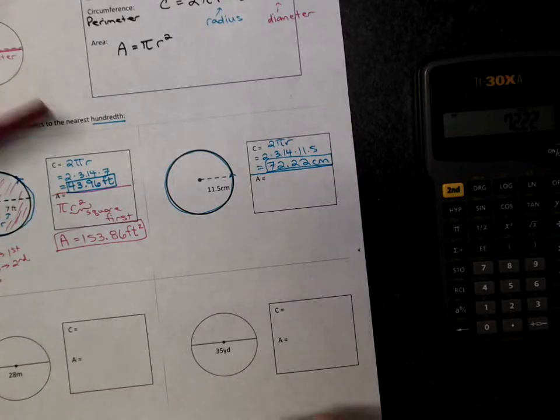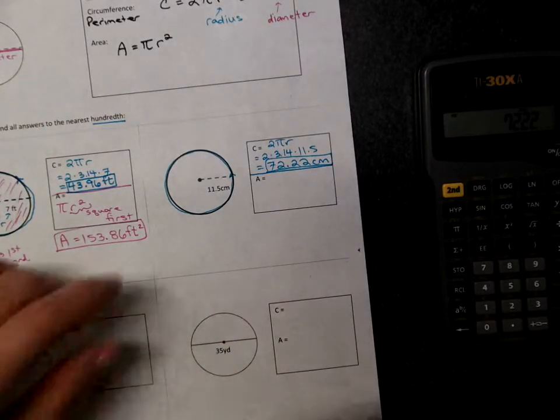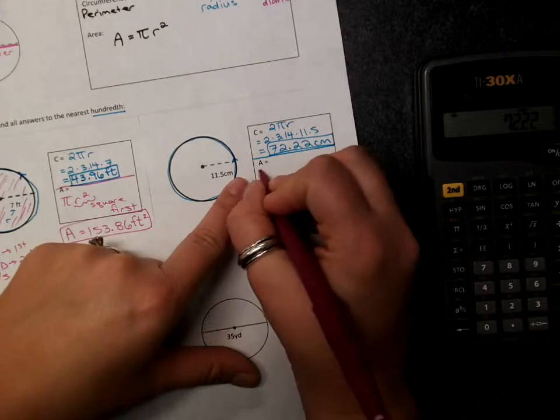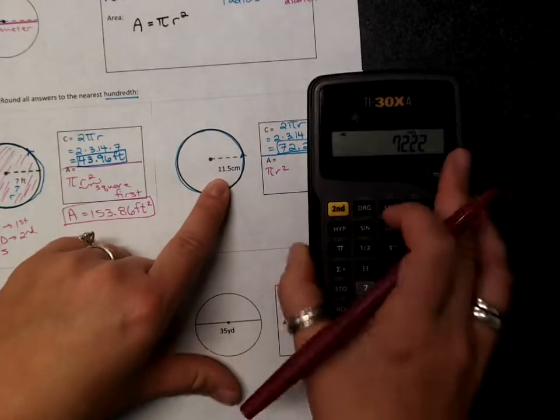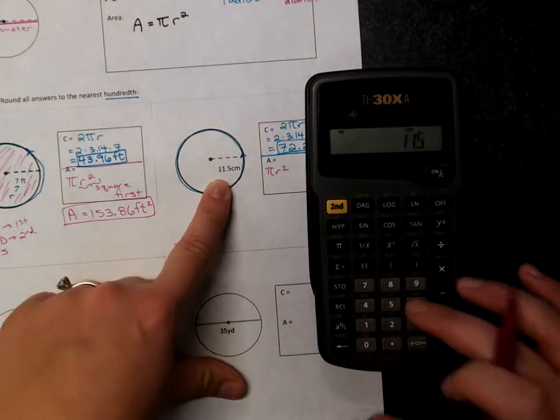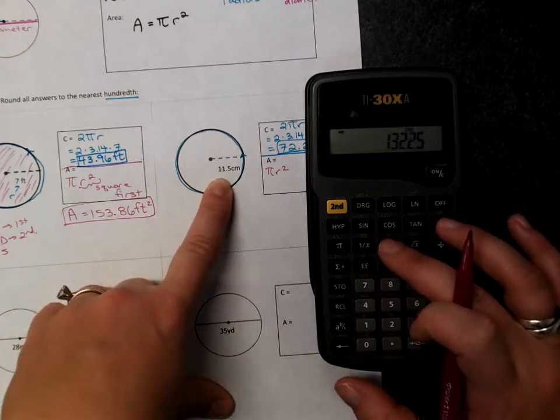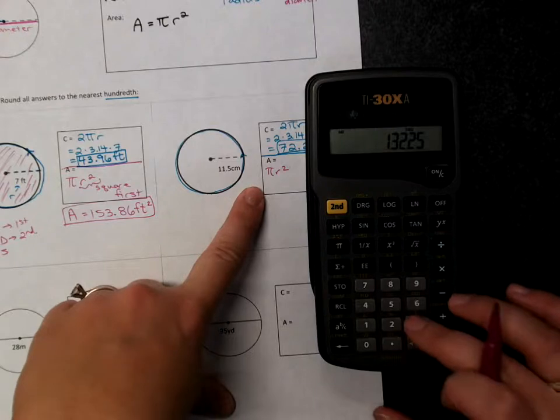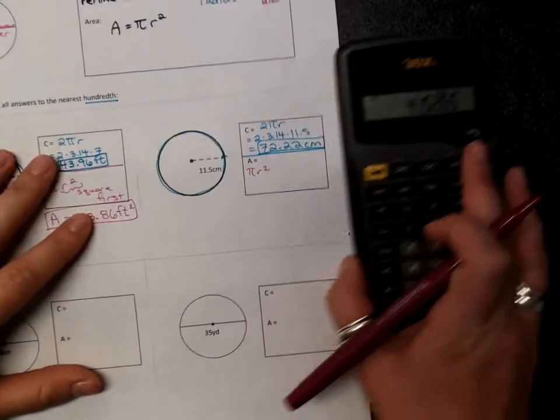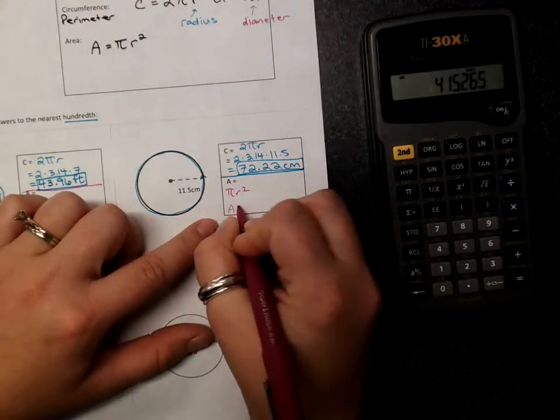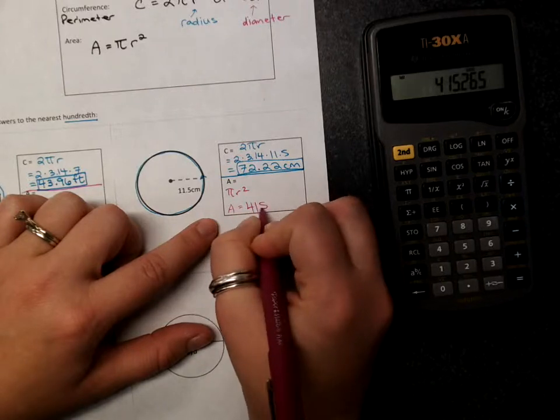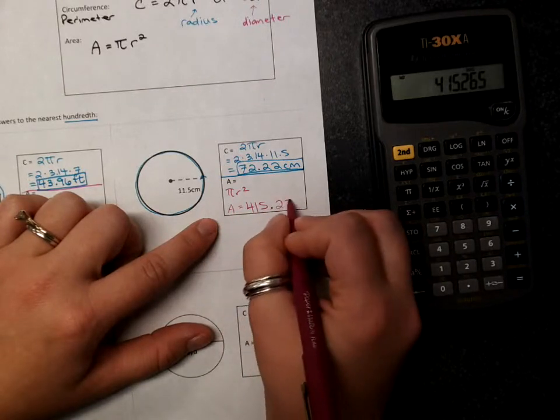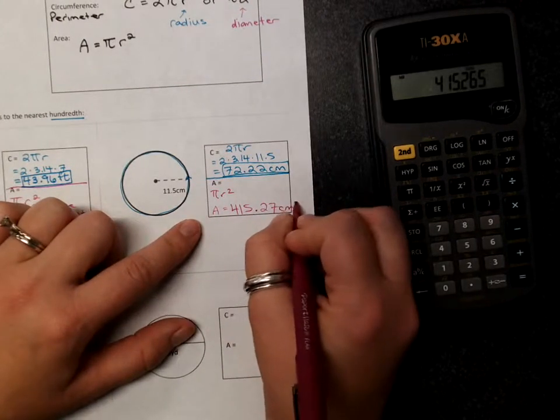And then area is pi r squared. So take your radius first, 11.5, square it, and then multiply by pi, 3.14. You should get 415, you're going to have to round that to .27 square centimeters.